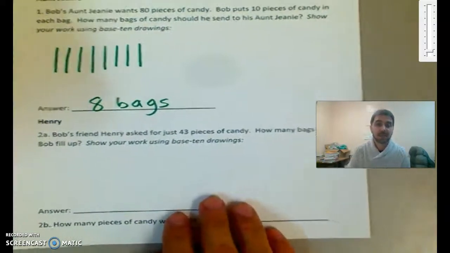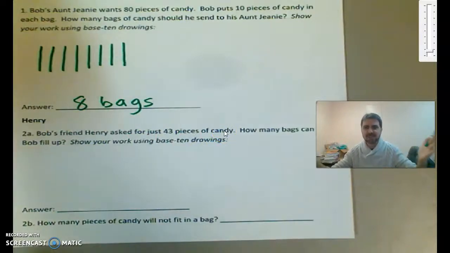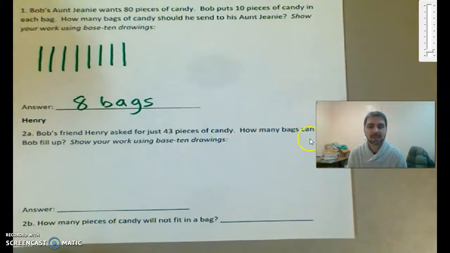This is about Henry, and it says, Bob's friend Henry asked for just 43 pieces of candy. Just 43 pieces of candy. That's a lot of candy, Henry. Come on now. How many bags can Bob fill up? Show your work using base 10 drawings.